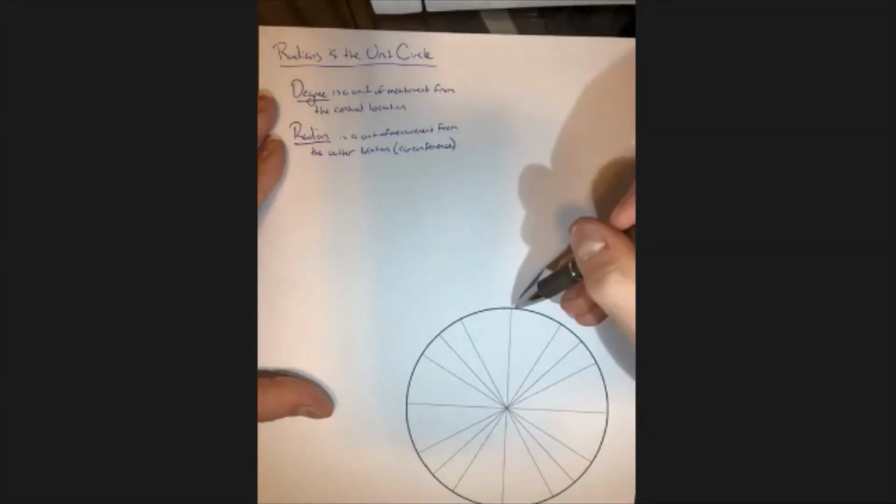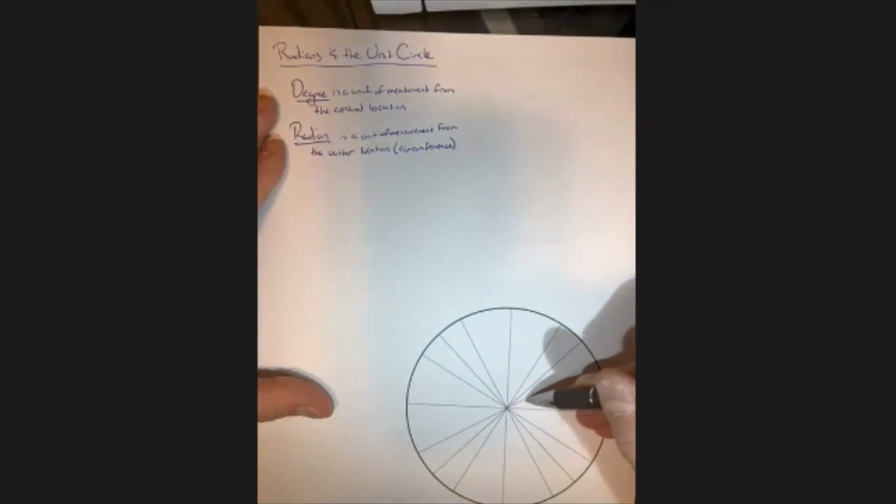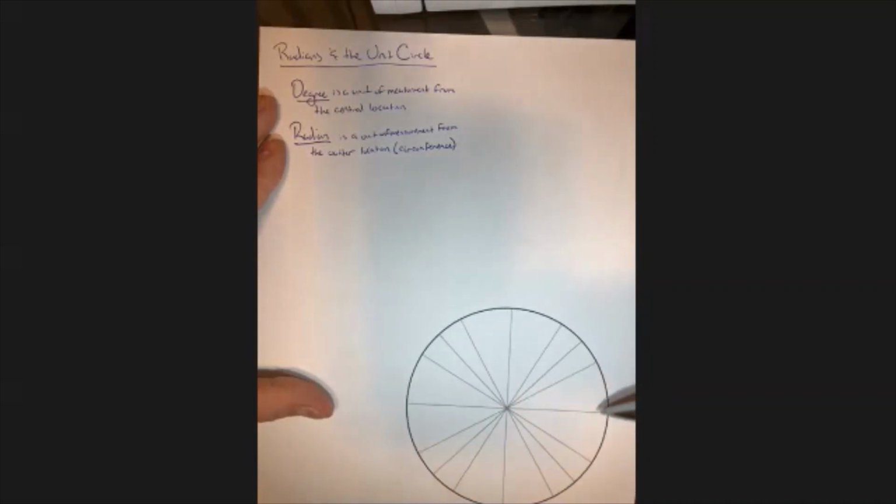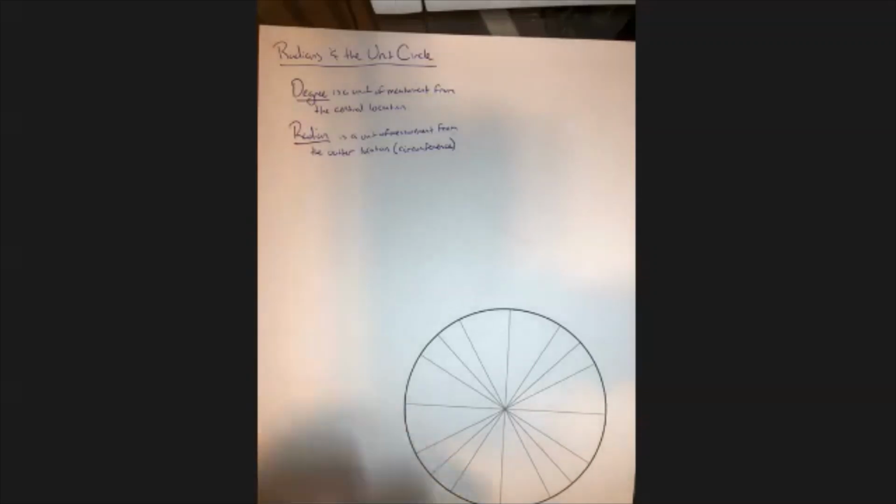And so with a radian, what we're doing is we're measuring that same change, but instead of right here in the center, we're saying, okay, what's the difference right here? And that's where we're measuring. It's not central, it's on the outer edge of the measurement. So let's go ahead and take a look at the conversion rate between the two.